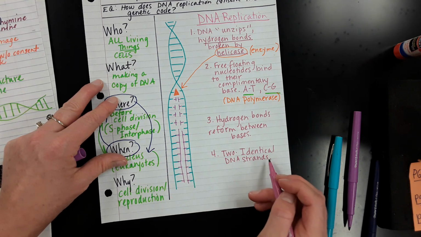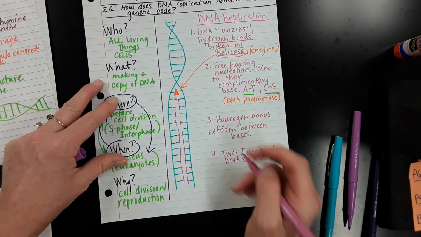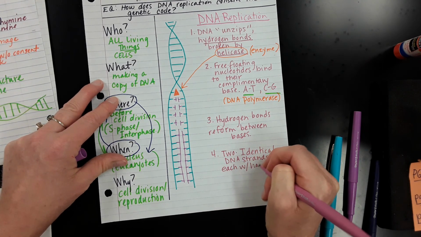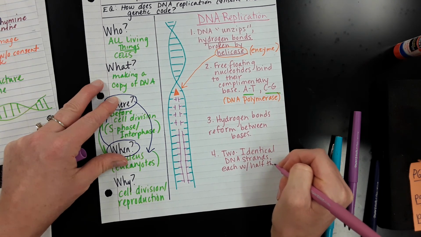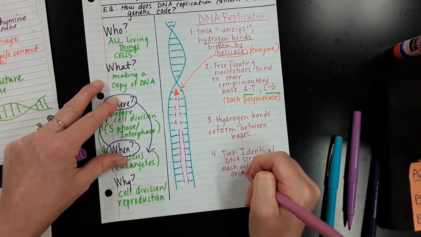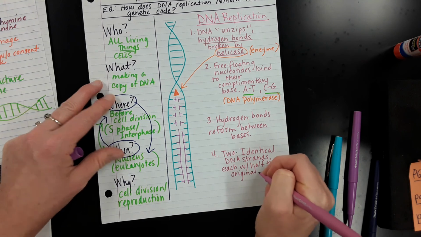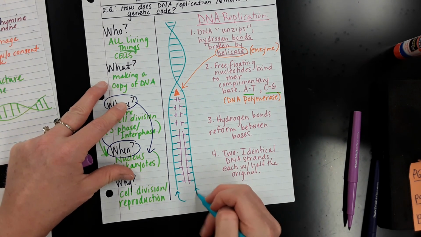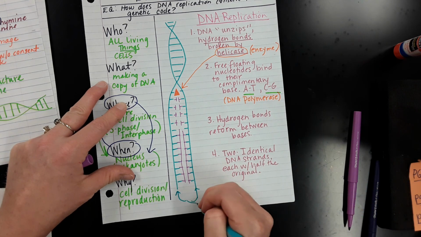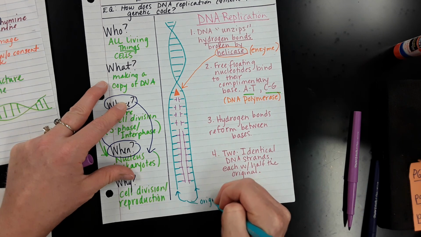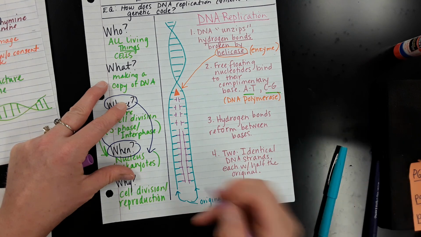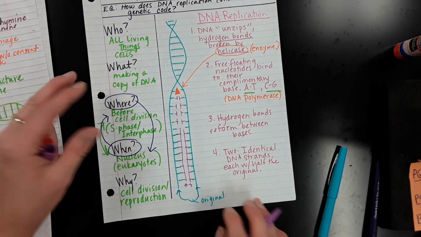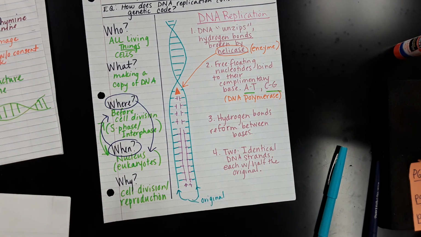So we end up with two identical DNA strands, each with half the original strand. So you can see here's the original strand. Now that's the original. And then here we have the part that was newly formed. Okay? But in the end, they're going to separate completely and have two.